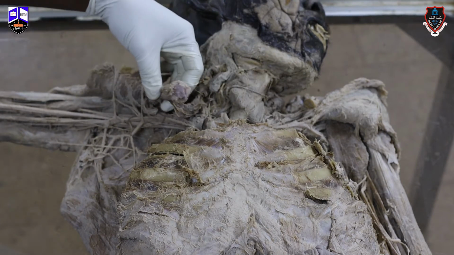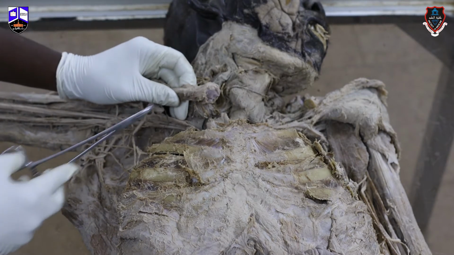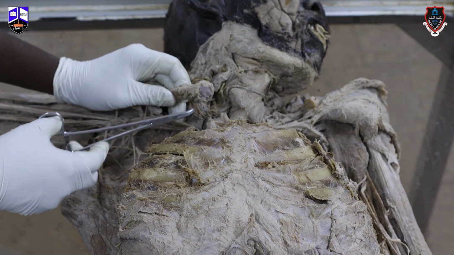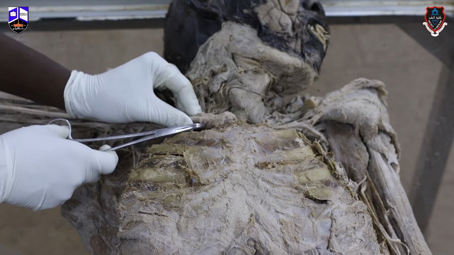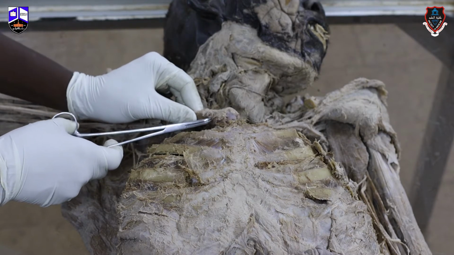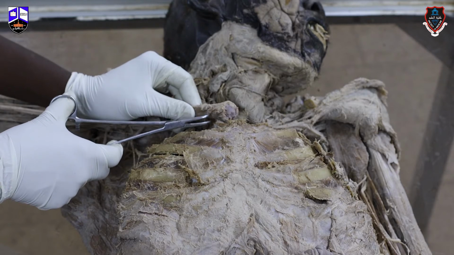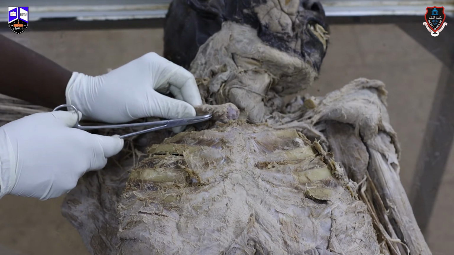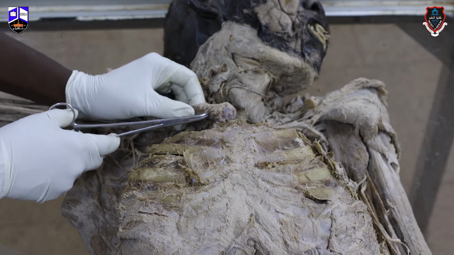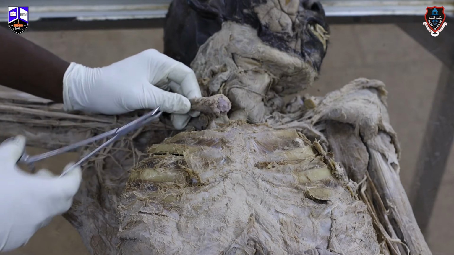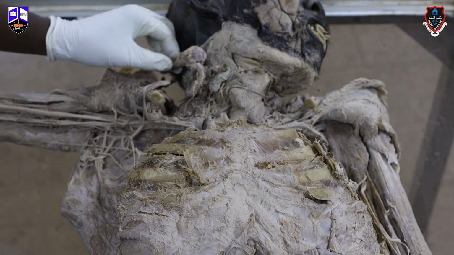Then we have a small muscle connecting the clavicle to the first rib, which is called subclavius. It's a very small muscle originating from the first rib and is inserted into the clavicle and is innervated by a nerve to subclavius from the brachial plexus.